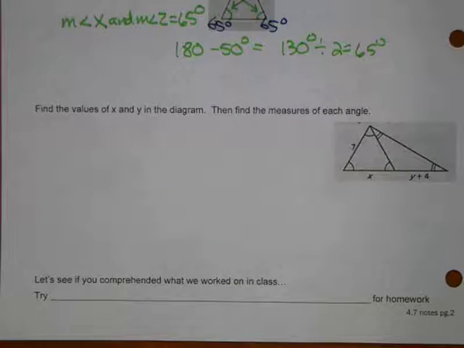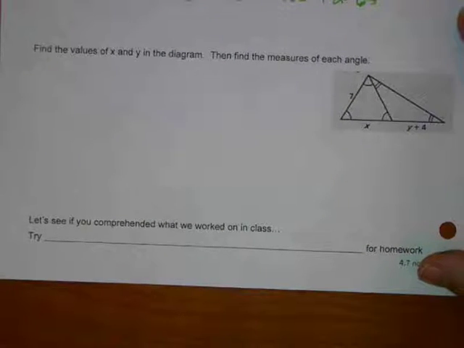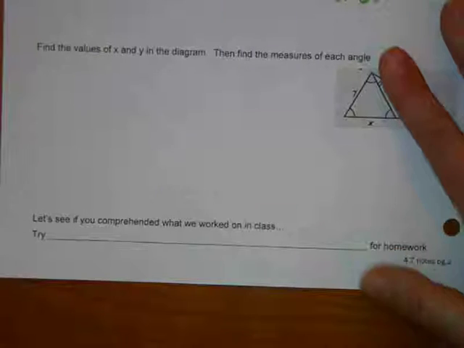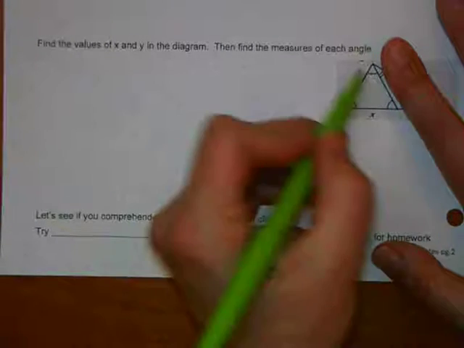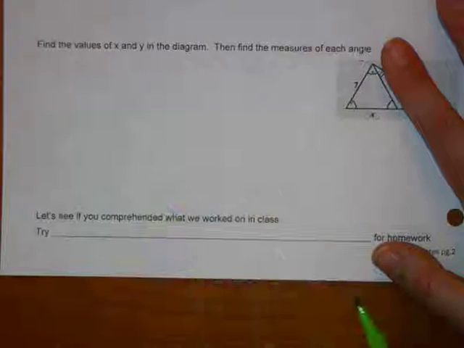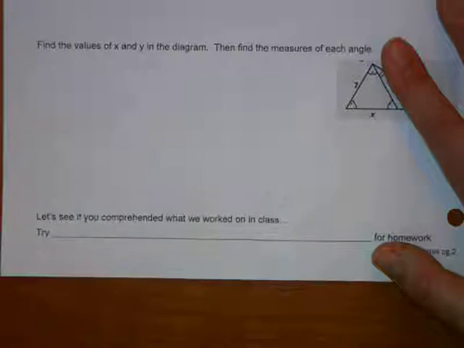Find the values of x and y in the diagram, then find the measures of each angle. So, let's take a look at this. First of all, let's look at this triangle right here. Can we get x just off of that picture? What kind of triangle is it? Equiangular, so its sides are congruent, right?